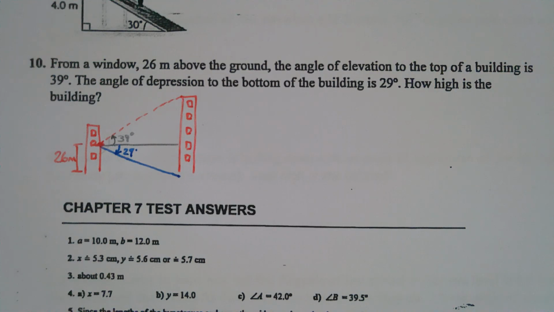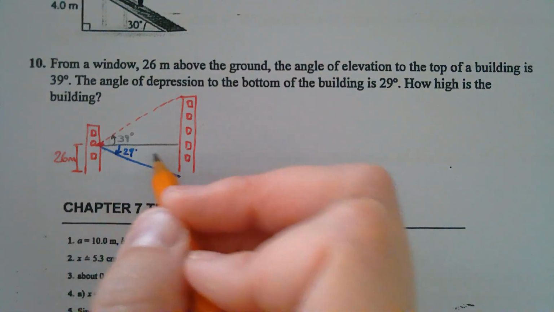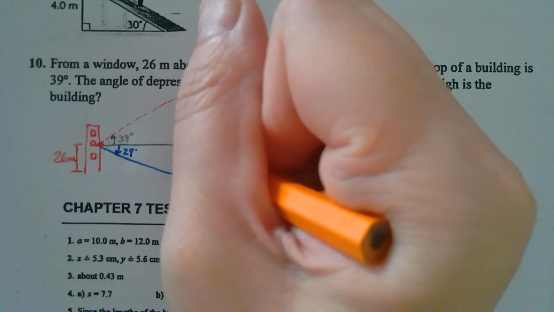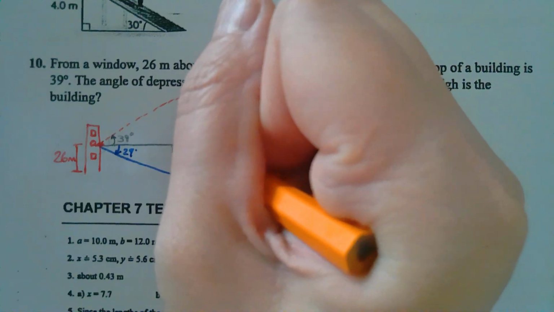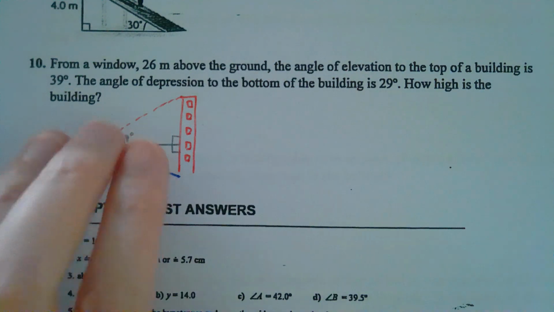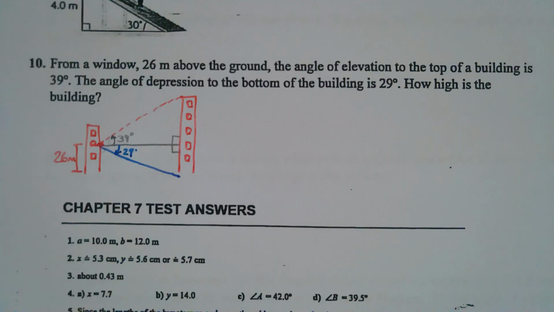How many right angle triangles do you see? 3. Yeah, I see 3 as well. But technically, this one is the same as this one, so we don't really care. We're focusing on these two right angle triangles, the top one and the bottom one. Why do we have to break it into 2 right angle triangles?